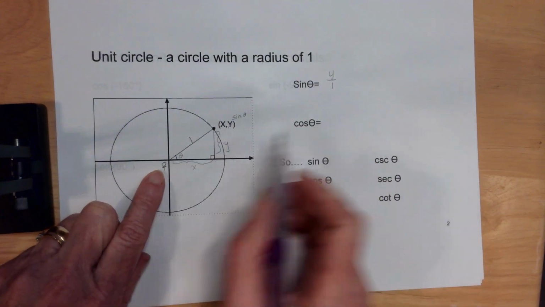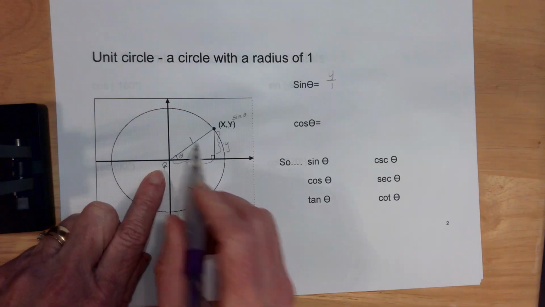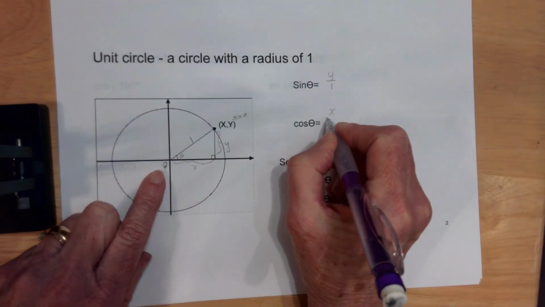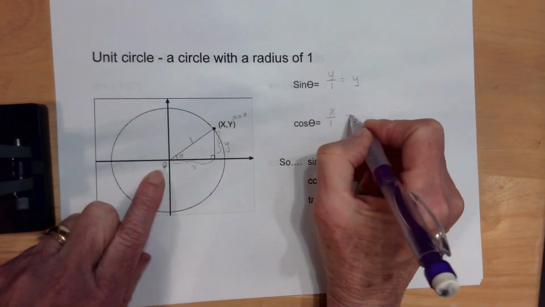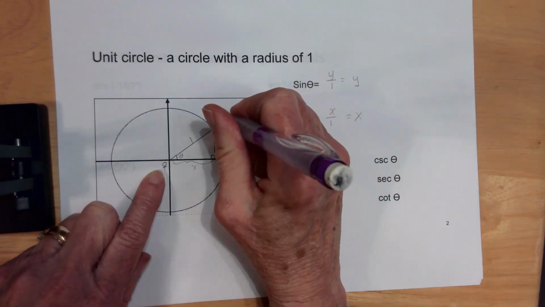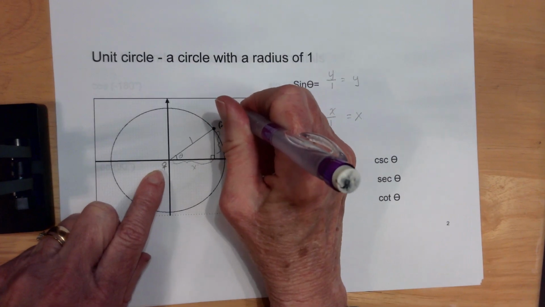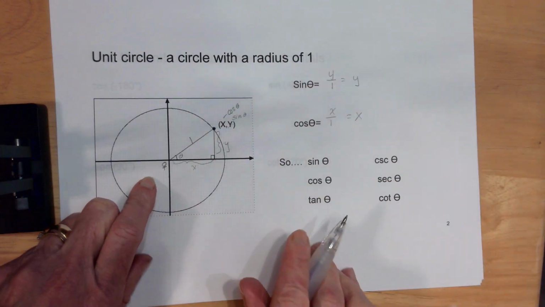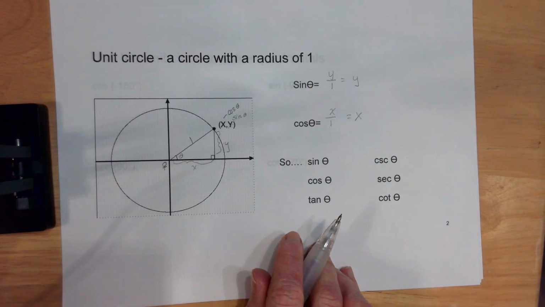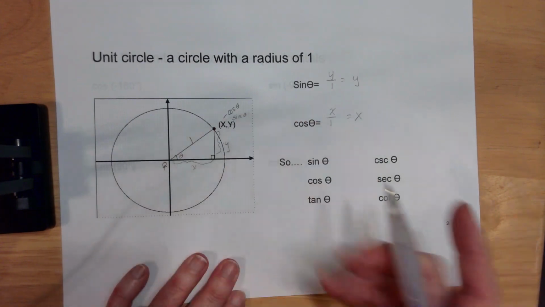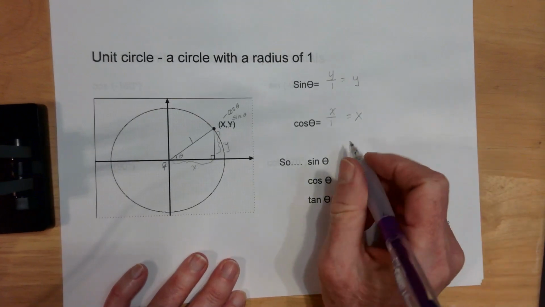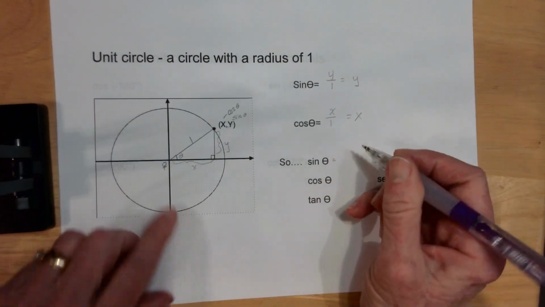Then the cosine, which is adjacent over hypotenuse, is x over 1, or just x. So my x value is my cosine value. Always associate your cosine with your x and your y with your sine.